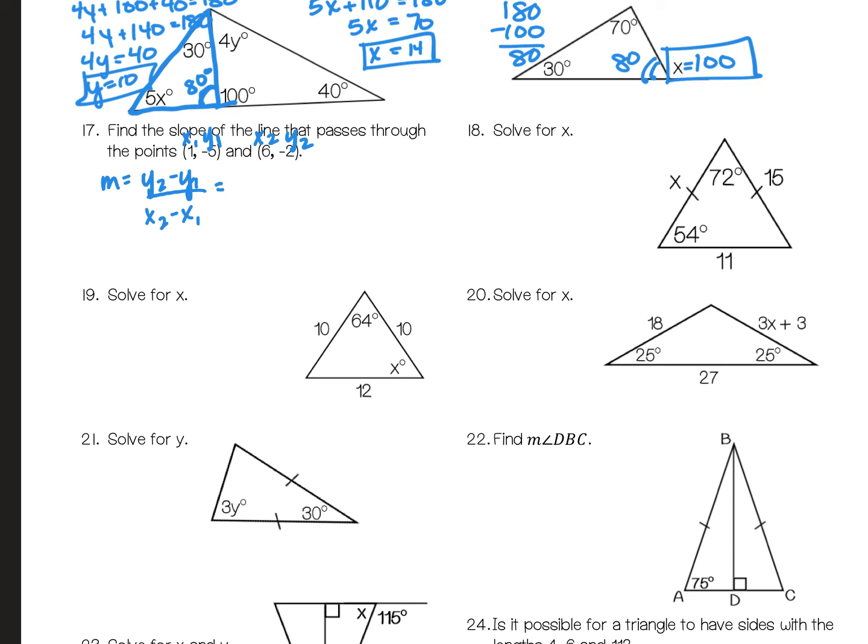So substituting in those values, I get negative 2 minus negative 5 over 6 minus 1. And that gives me negative 2 plus 5, which is 3, and 6 minus 1 is 5. So that gives us 3/5 as our simplified answer.